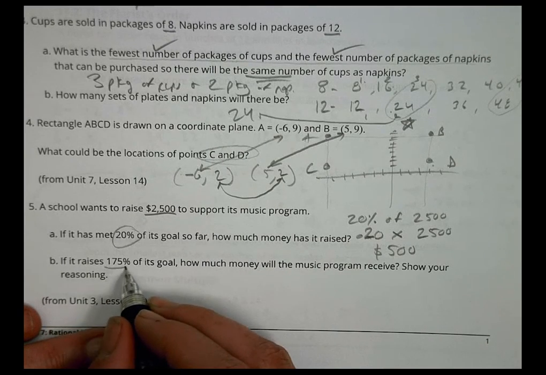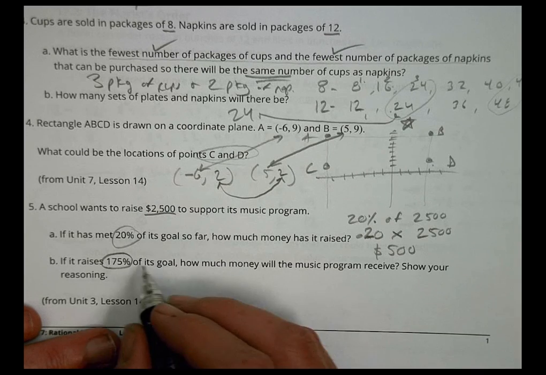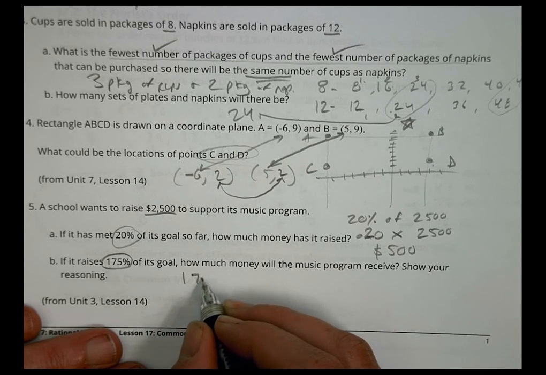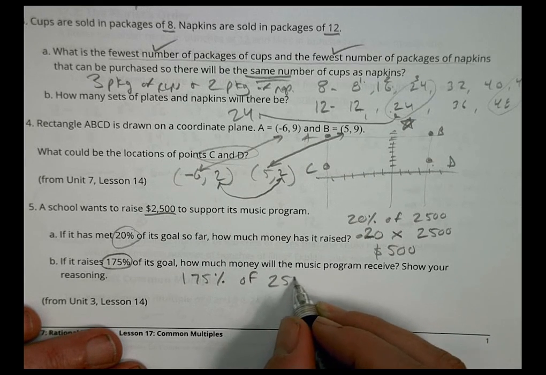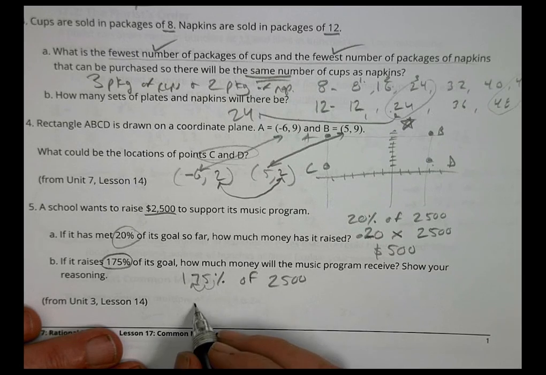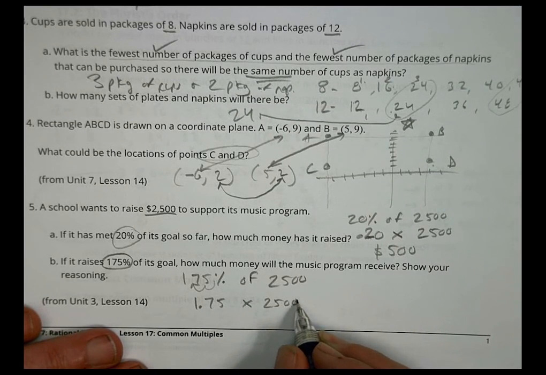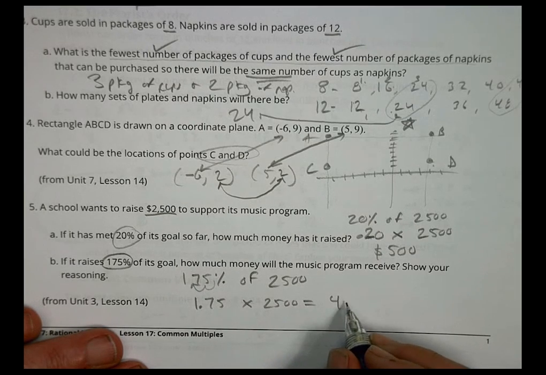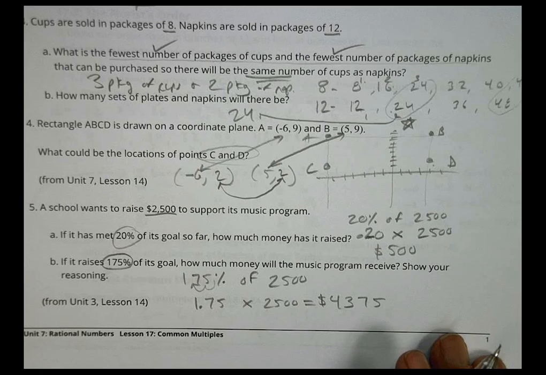If it raises 175% of its goal, how much money will the music program receive? Well, 175%, same idea, of 2,500. To turn it into a decimal, I have to move it over 2 places to the left, so it's 1.75 times 2,500, and that's going to equal $4,375.